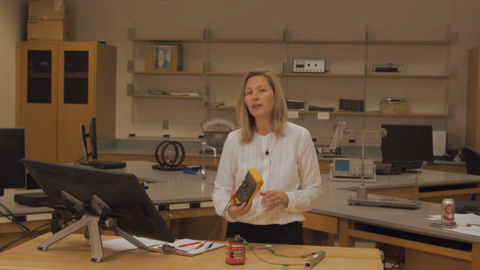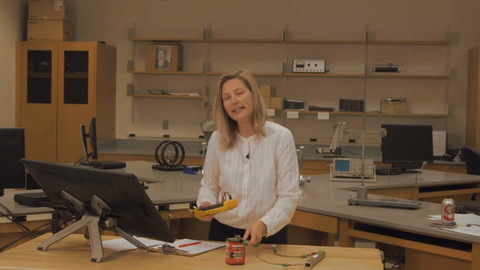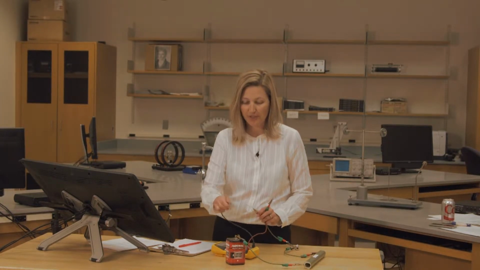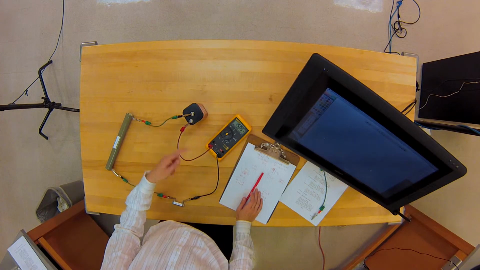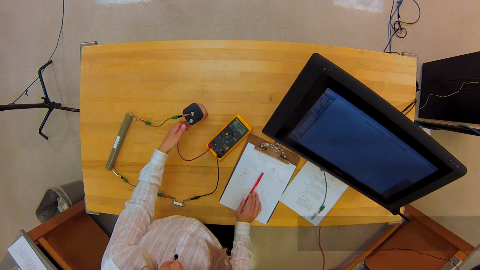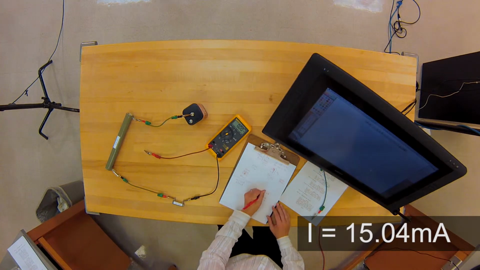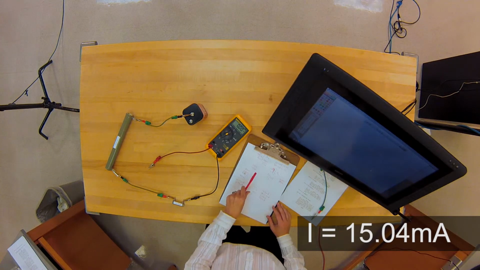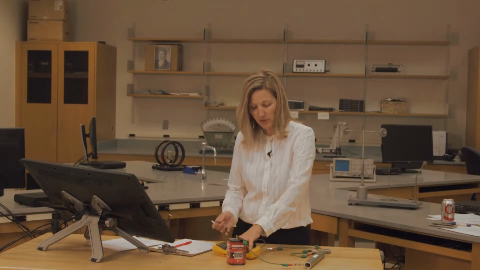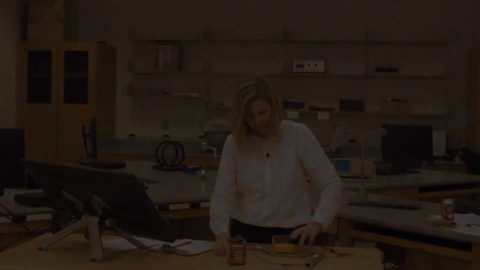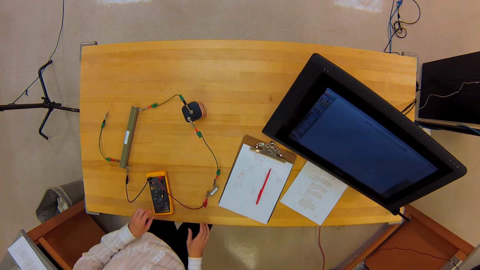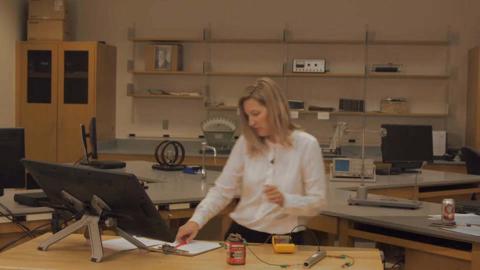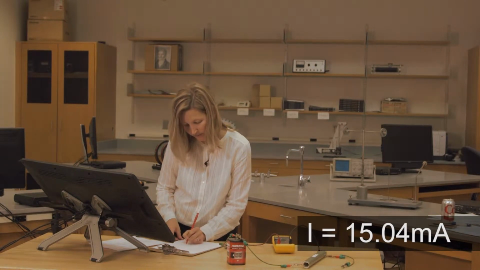I also have an ammeter, which can measure the flow of charged particles through the circuit. So let's connect the ammeter at various points in the circuit and see how the current changes. We'll compare our observations with our observations in the water circuit. When I place the ammeter before the two resistors, I get 15.04 milliamps. Now I'll put the ammeter in between the two resistors. It now reads 15.04 milliamps.